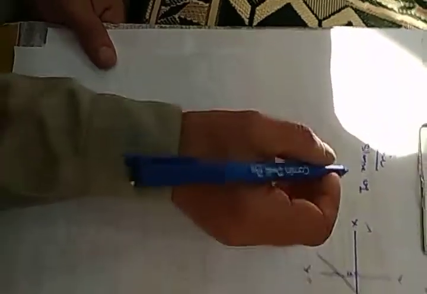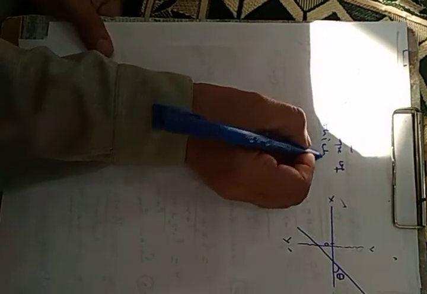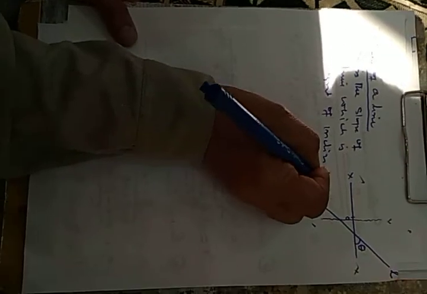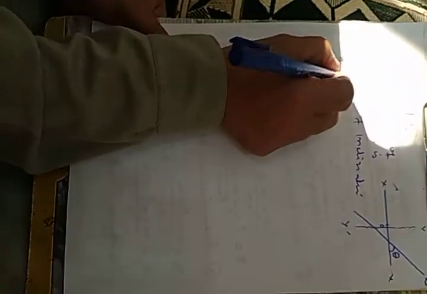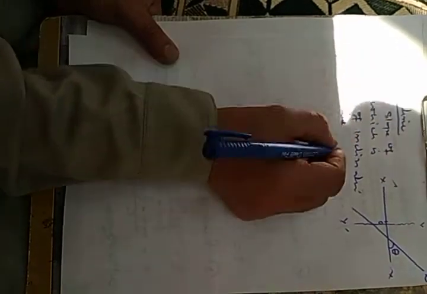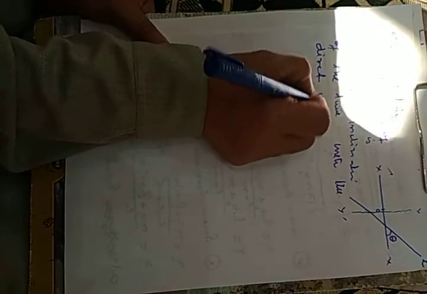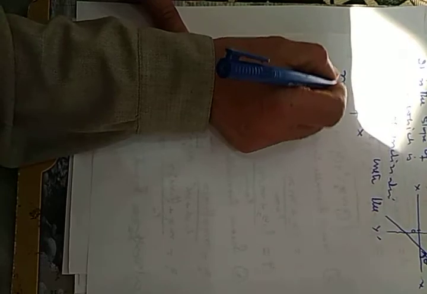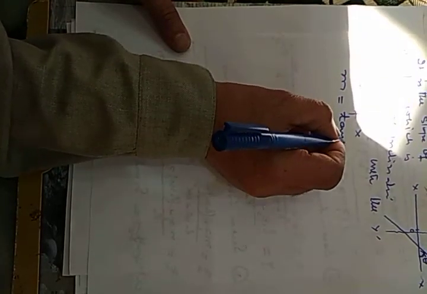The slope of a line is the tangent of the inclination of the line with the direction of x. So we see here that this inclination is theta, measured in the anticlockwise direction, so it will be positive. So we can say that the slope of the line, m, is equal to tangent of theta. It is called the slope of the line.